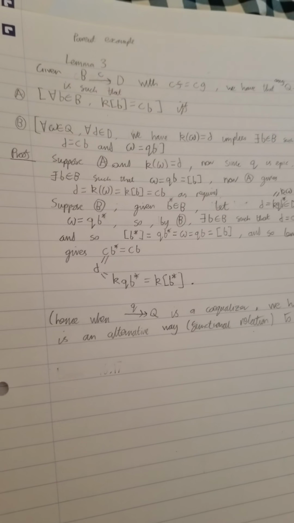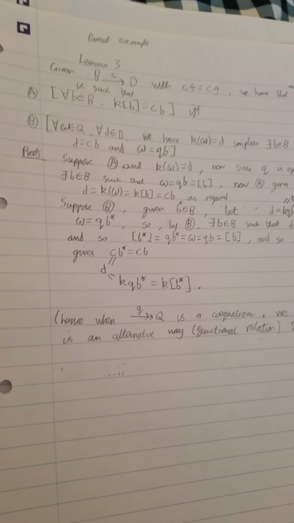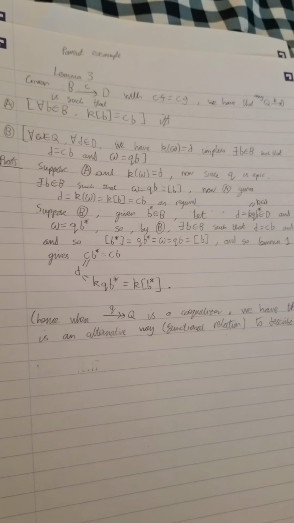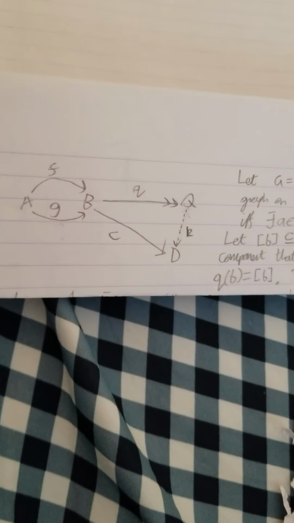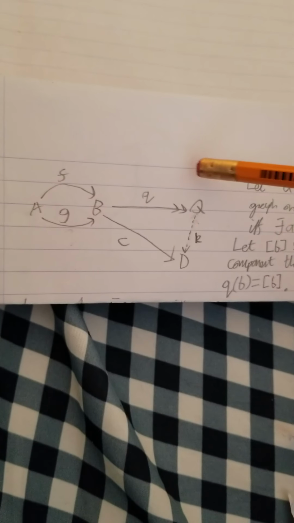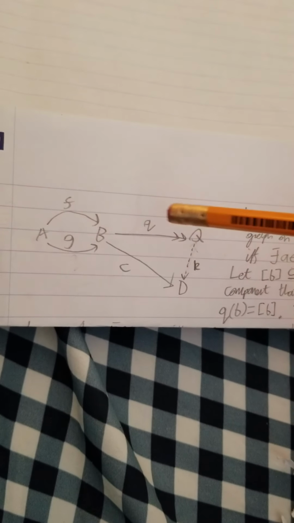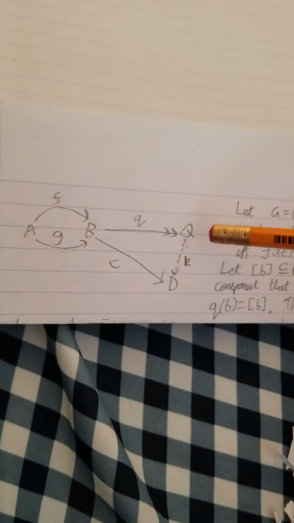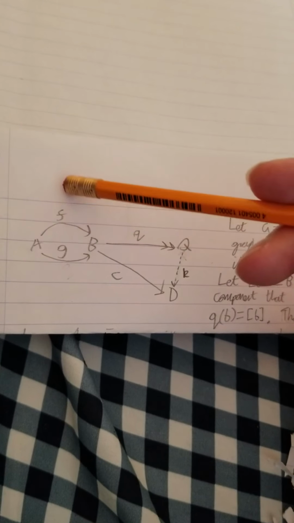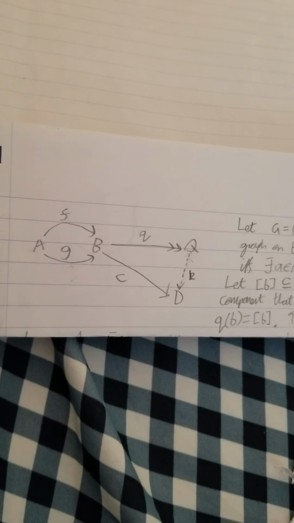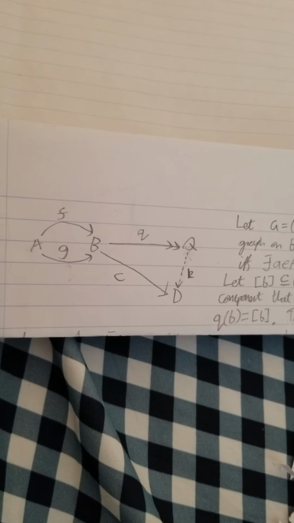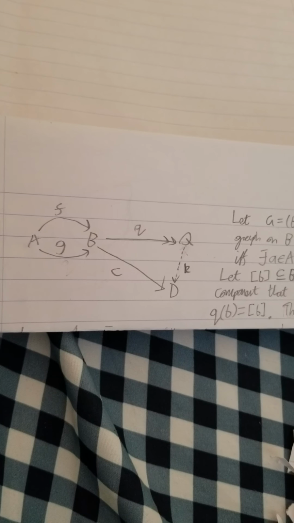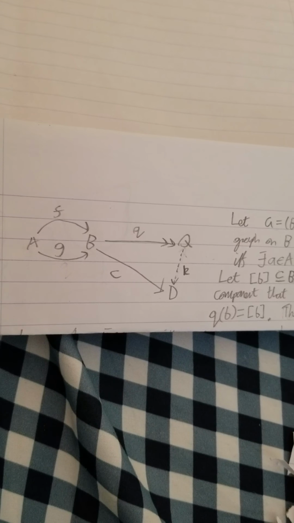Okay, so time for some more results about coequalizers and epimorphisms and equivalence relations and things like this. So firstly, let's again recall the definition of a coequalizer. So the coequalizer of parallel arrows f and g from A to B is an arrow q from B to capital Q, which is such that q after f equals q after g, and for any other arrow c from B to D such that c after f equals c after g, there exists a unique k such that k after q equals c.